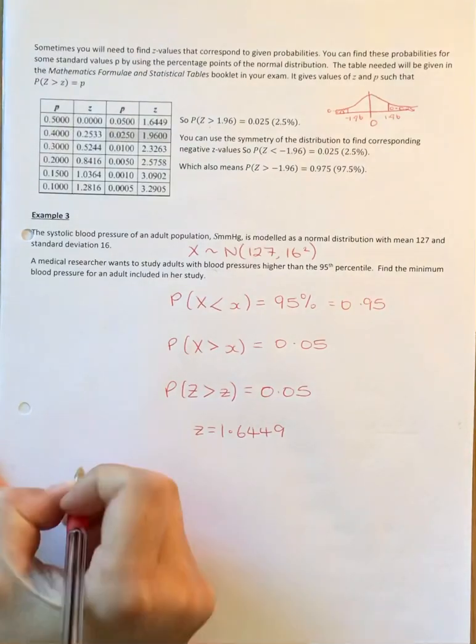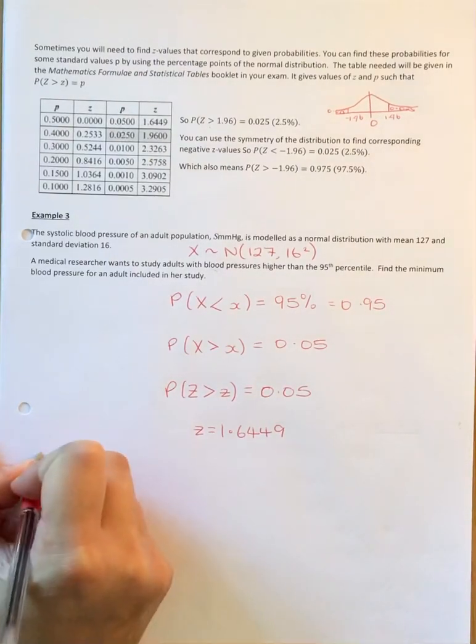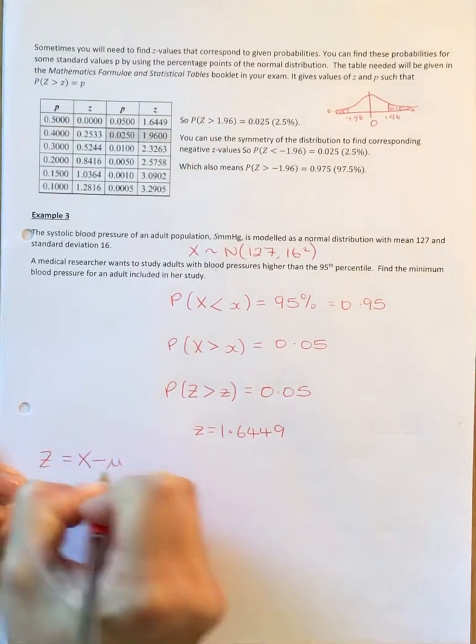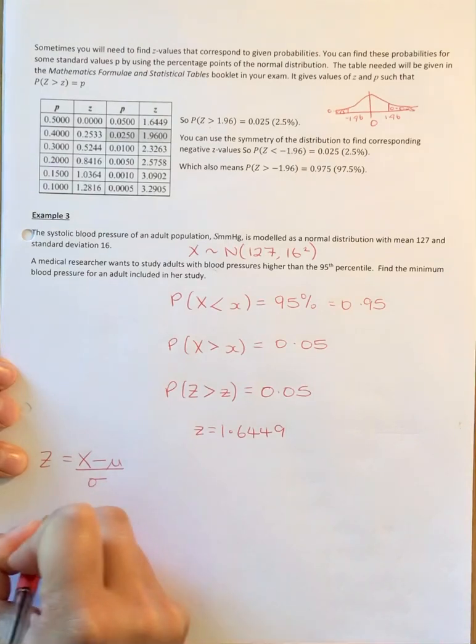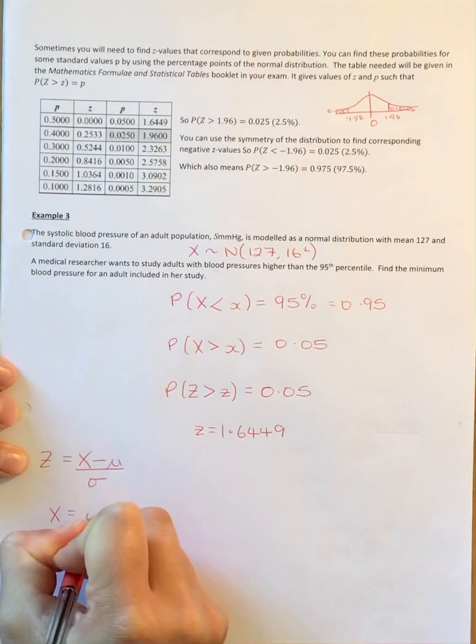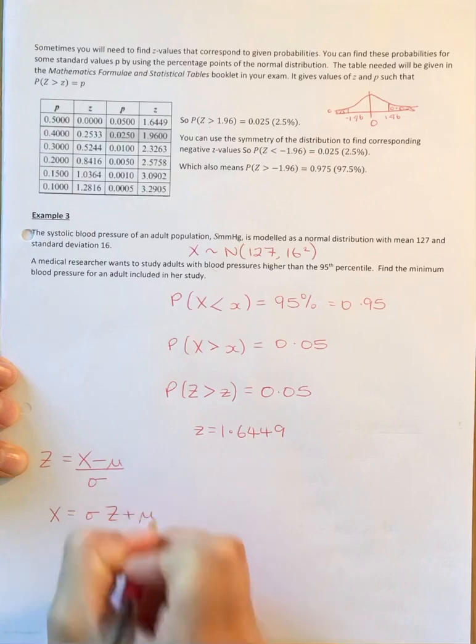Now we standardise by taking away the mean and dividing by sigma. So to unstandardise, we will multiply by sigma and add mu.